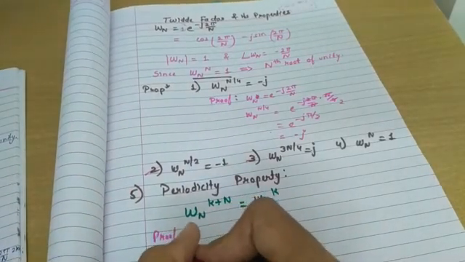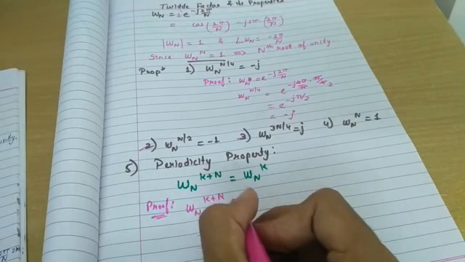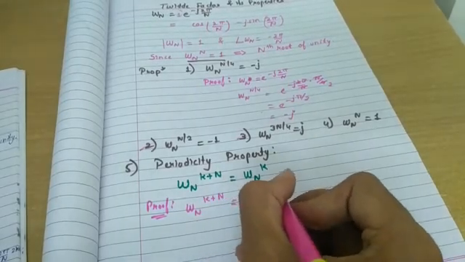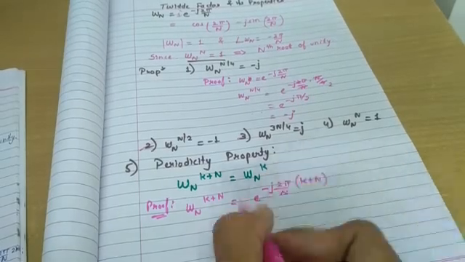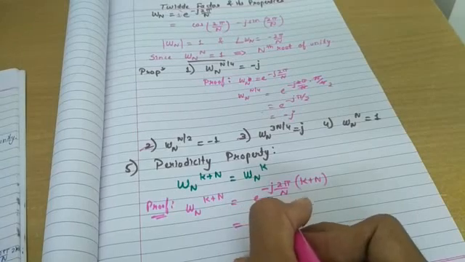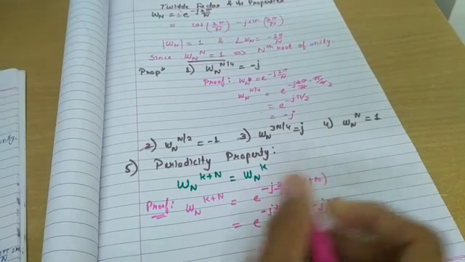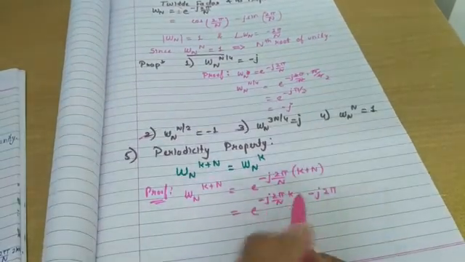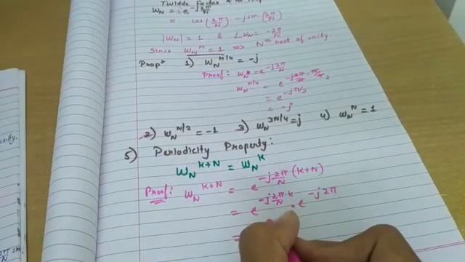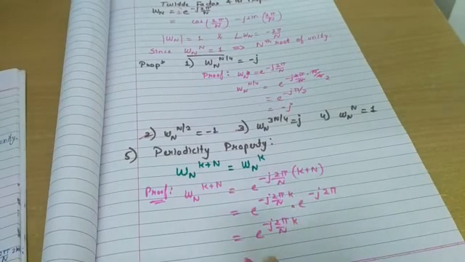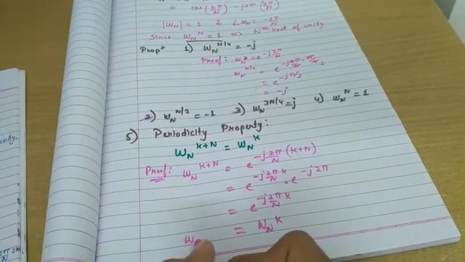So this is the proof. What's the proof? Wn raised to k plus n. How to proceed? Simple, just substitute. Clear? So just splitting the power, it is e raised to minus j 2 pi, because this n and n will get cancelled. So this is in multiplication, both. So this is nothing but 1. So we are left with e raised to minus j 2 pi by n into k, and it is nothing but Wn raised to k. So hence proved.